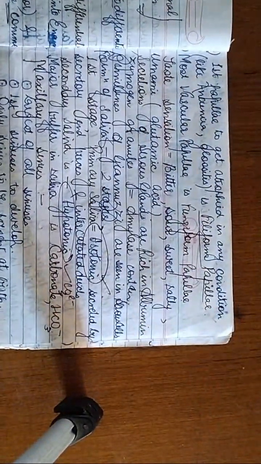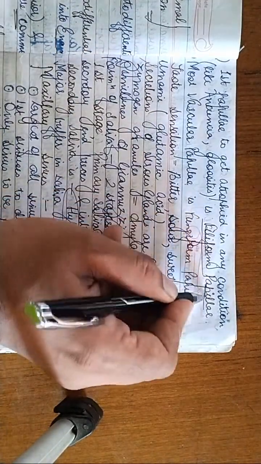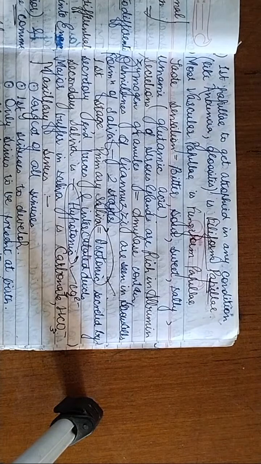Moving on to the next important multiple choice question about the tongue and the papillae: the first papilla to get atrophied in conditions like anemia and glossitis is the filiform papilla. The most vascular papilla, the papilla having the highest blood supply, is the fungiform papilla.